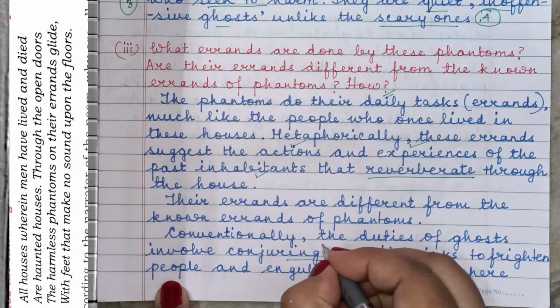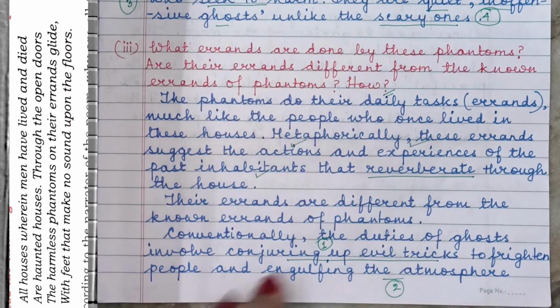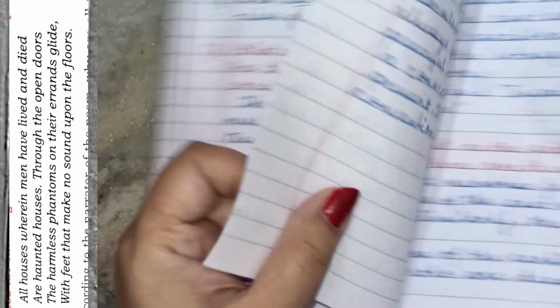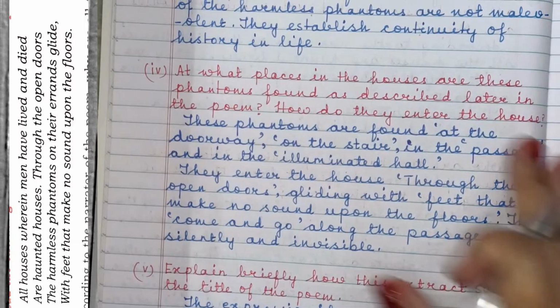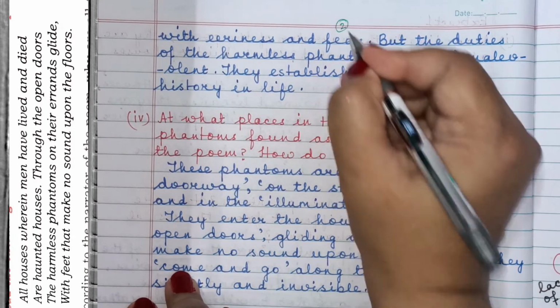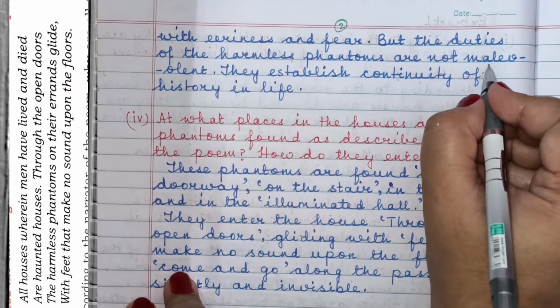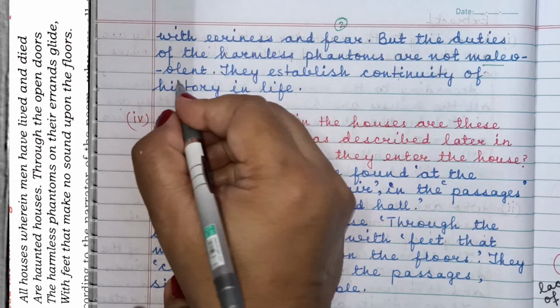So, what is a conventional image? Evil and ominous tricks, and also engulfing the atmosphere with eeriness as well as fear. This is number 2. But the duties of the harmless phantoms are not malevolent.